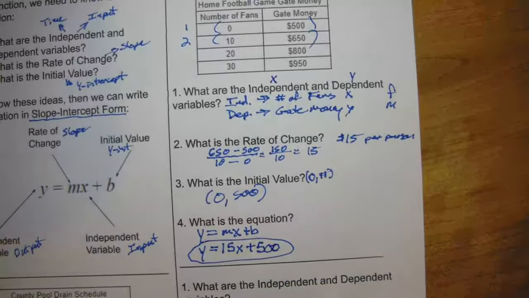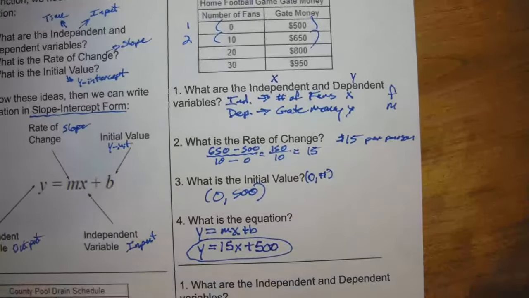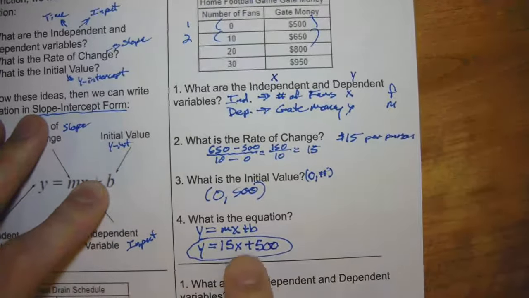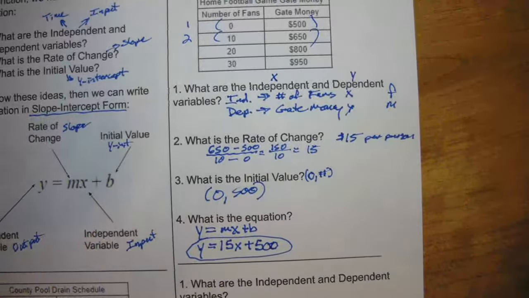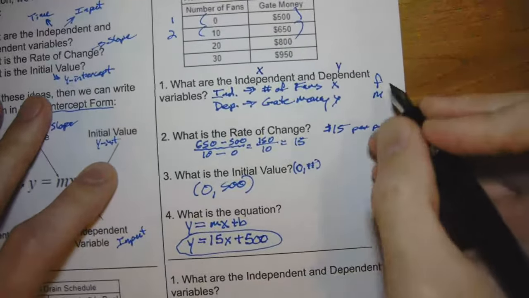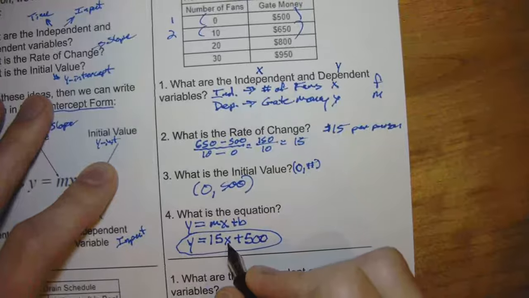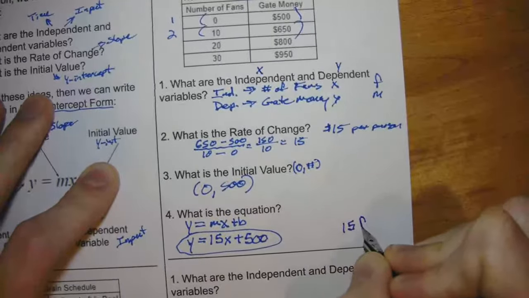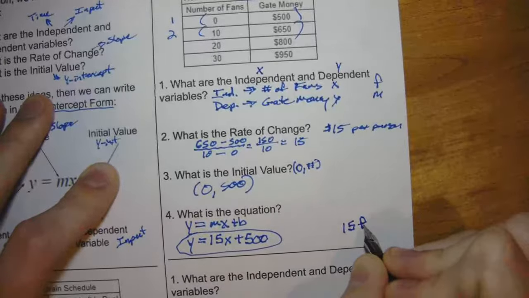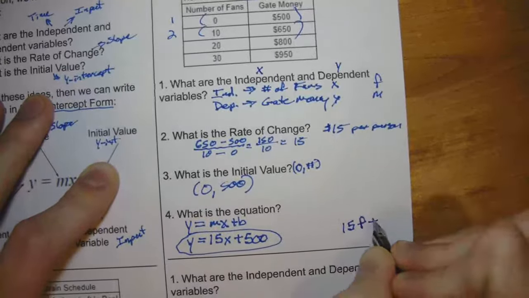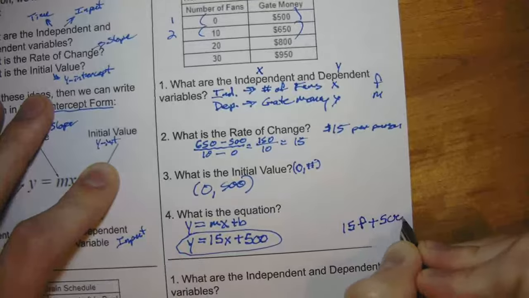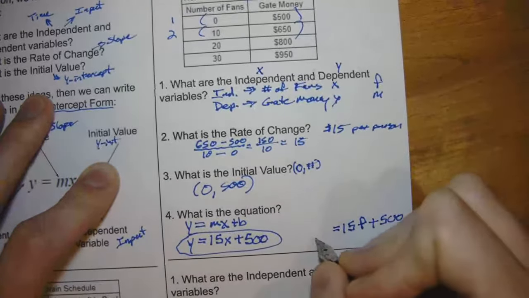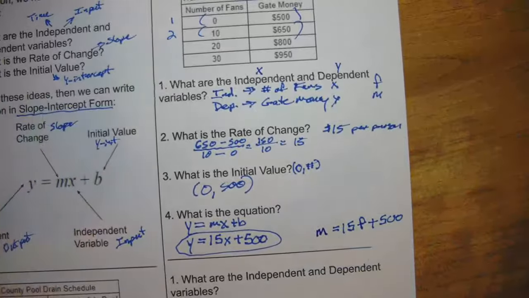Now, a lot of times people won't use x and y. They'll use other variables, which brings us back to question 1. If we wanted to substitute x's and y's for other variables, we can. So we could rewrite this equation with f being the number of fans. So we could take x out, put f in its place. So I could take the number of fans times 15 plus the $500 we already have. Remember, that was $15 per fan. And that would equal m, the amount of money.